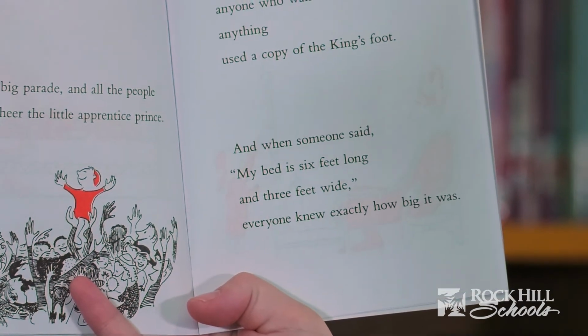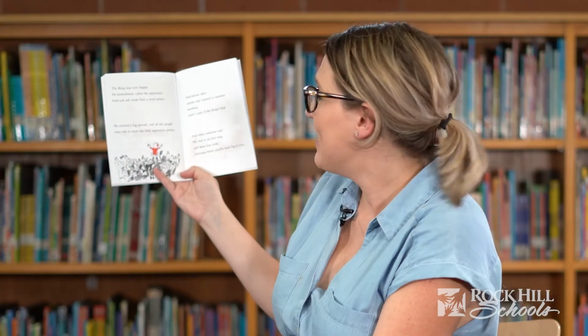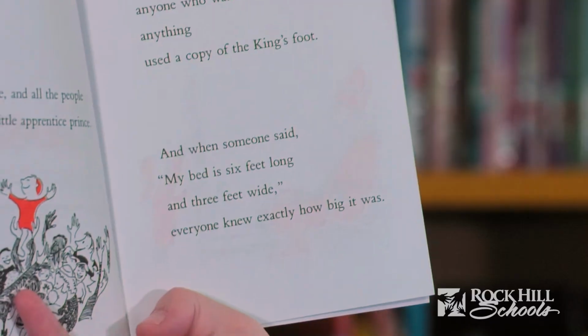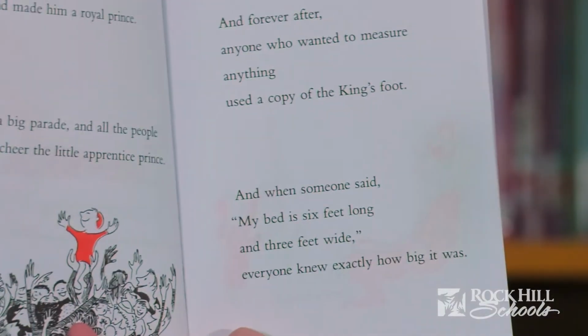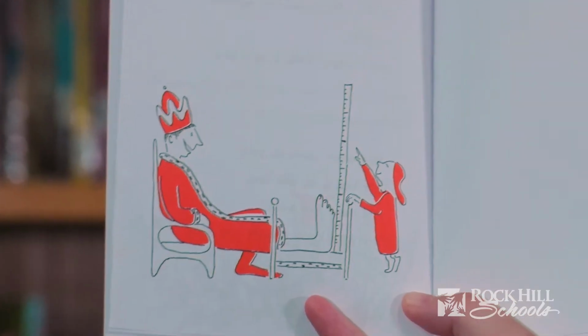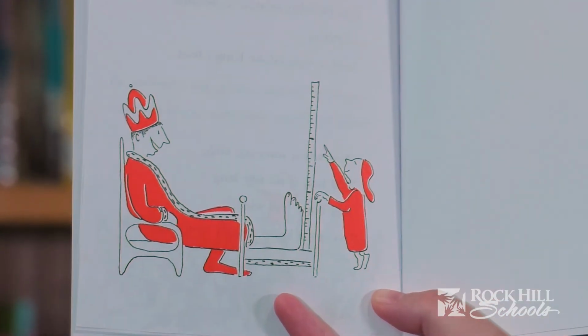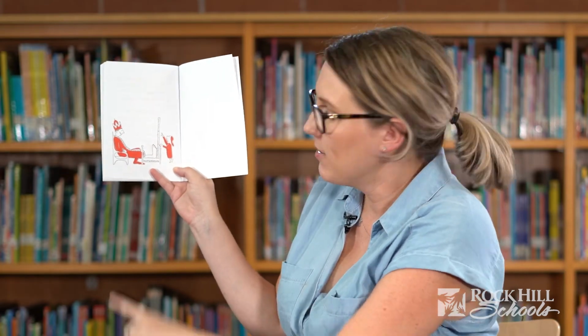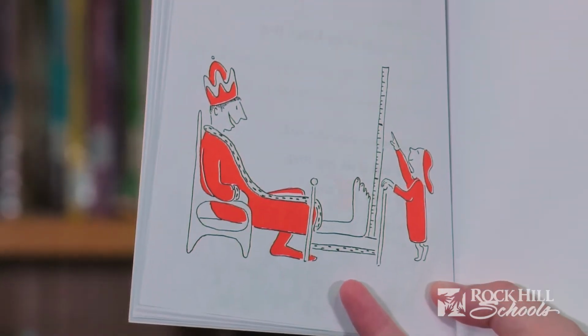And when someone said, "My bed is 6 feet long and 3 feet wide," everyone knew exactly how big it was. A king's foot. That is how this kingdom called 12 inches a foot, because it was as long as the king's foot.